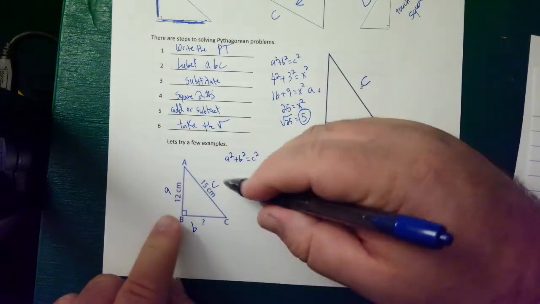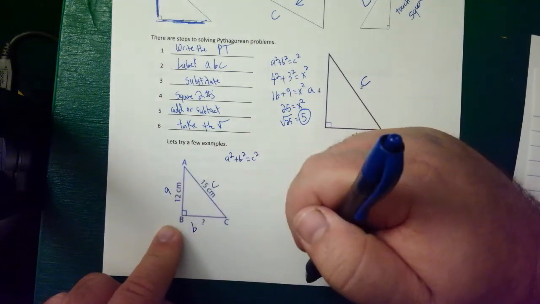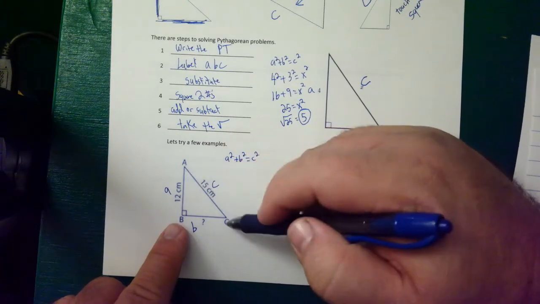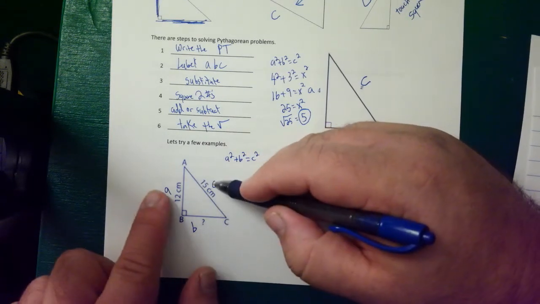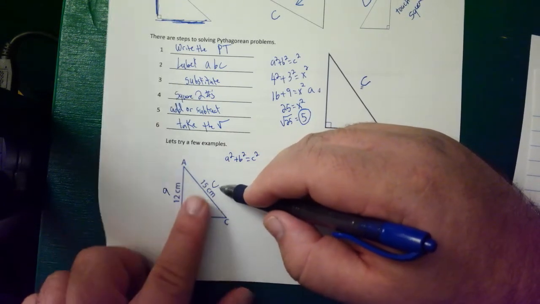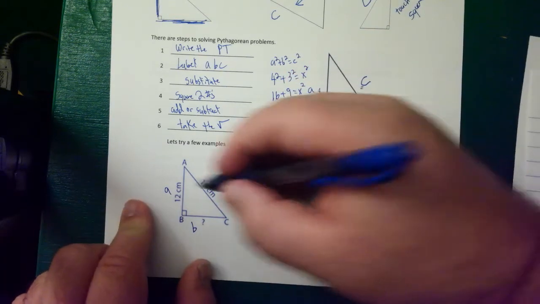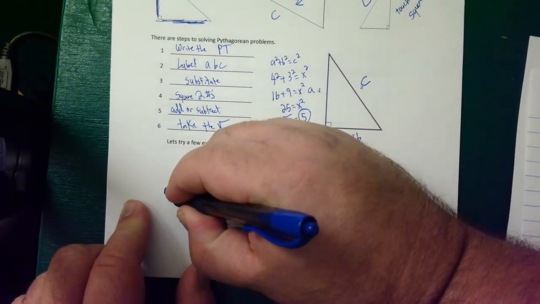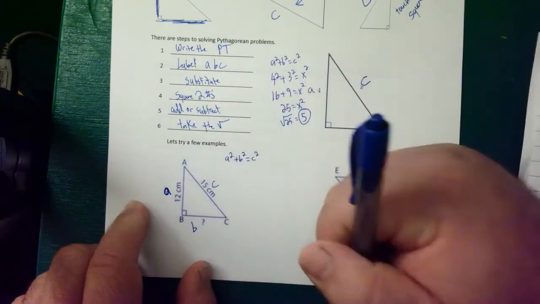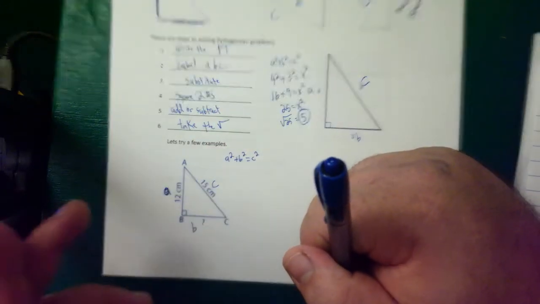Now, I know we have A, B, C on this triangle, but these are capital letters. These are points. A, B, and C lowercase, even though you're like, how do you tell a lowercase c from a capital C? I know it's kind of weird. I know my A looks like a 9, and I apologize for that. But these are lowercase, and so that's how you denote the sides.